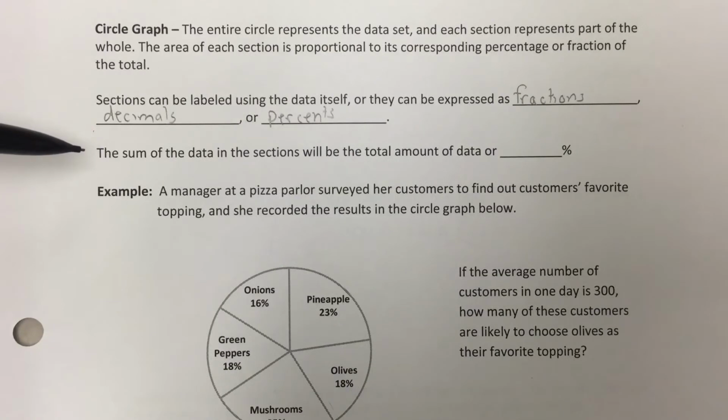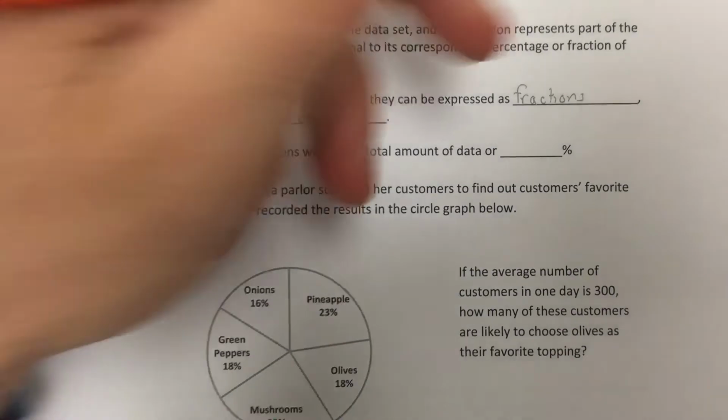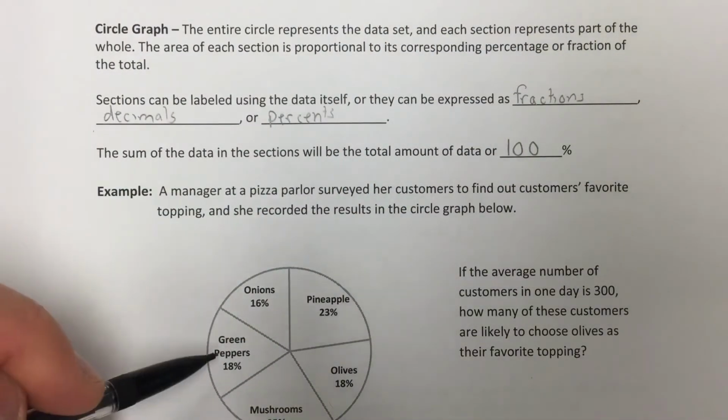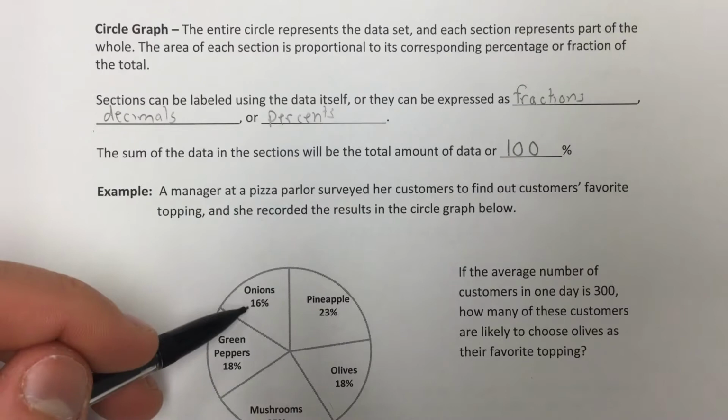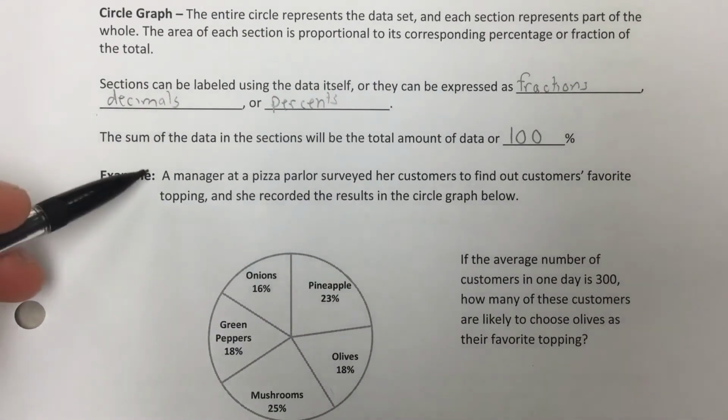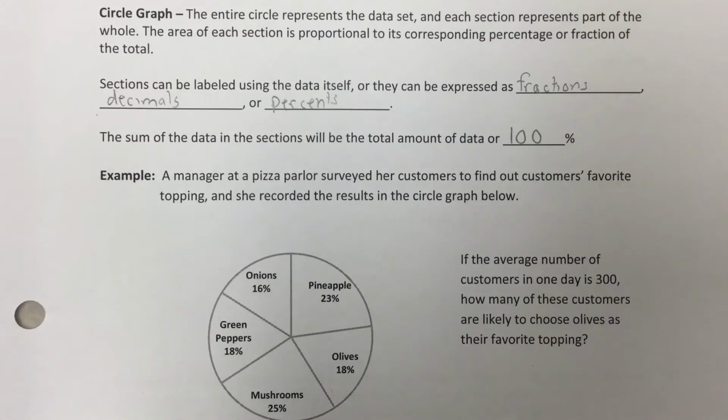The sum of the data in the sections will be the total amount of data. So whenever you add up all the information on the circle graph, it must be the whole data set, or 100%. And if we add 25 and 18 and 16 and 23 and 18, we do get 100%. So here's an example. It says a manager at a pizza parlor surveyed her customers to find out customers' favorite toppings, and she recorded the results in the circle graph below. In our class, we are not going to create circle graphs. We are just going to use circle graphs to interpret data and make predictions.